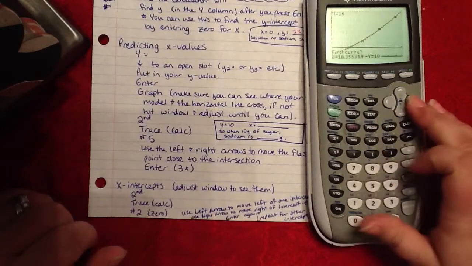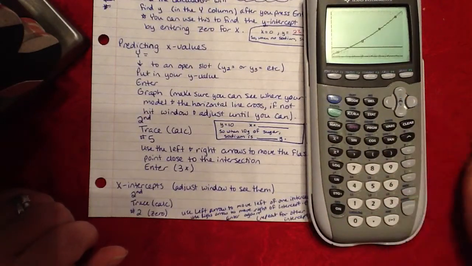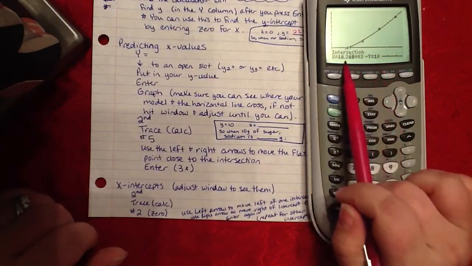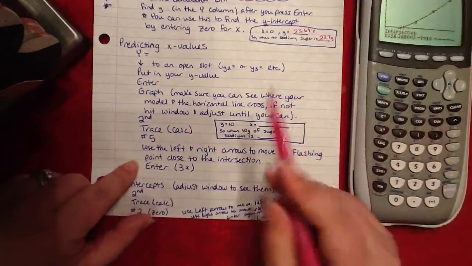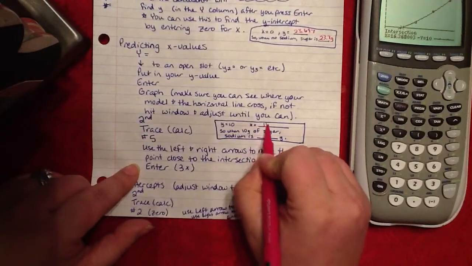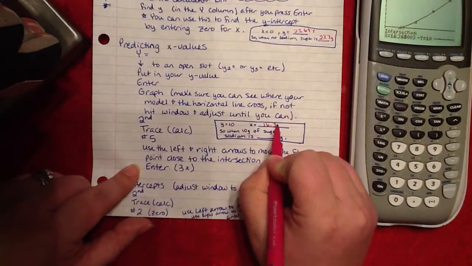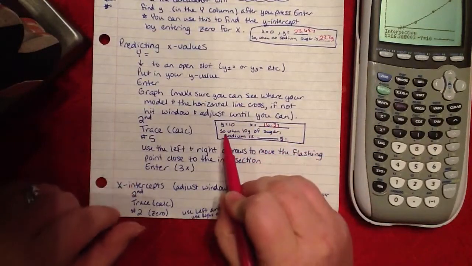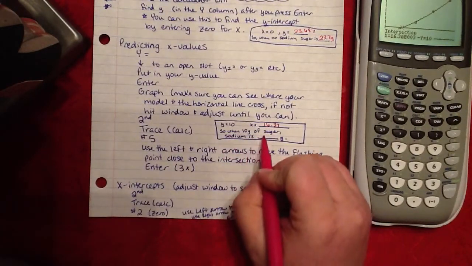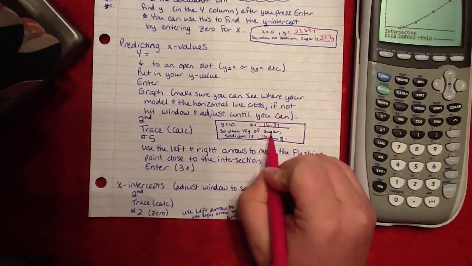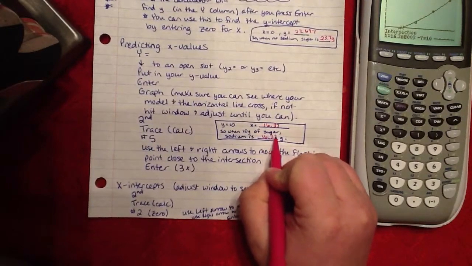Oops, I lost it. I'll go back in there and do it again. My y value is 10. When my y value is 10, my x value is 16.368. So when y is 10, x is 16.37. That means in this problem, when there are 10 grams of sugar in the juice, the sodium has 16.37 grams.